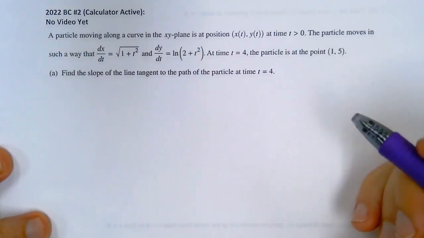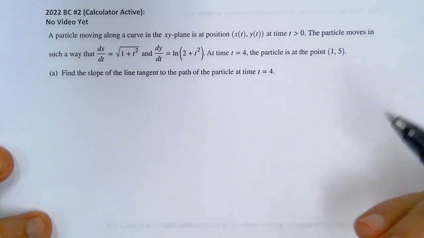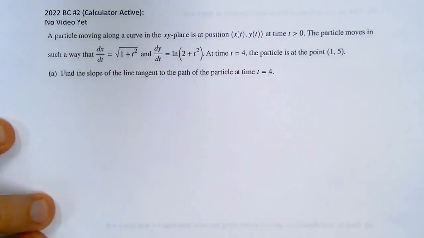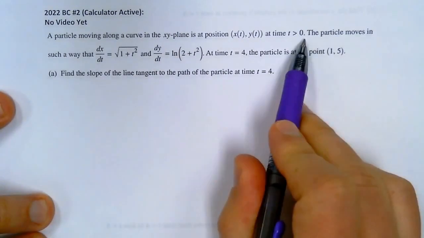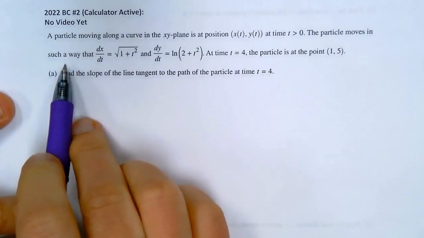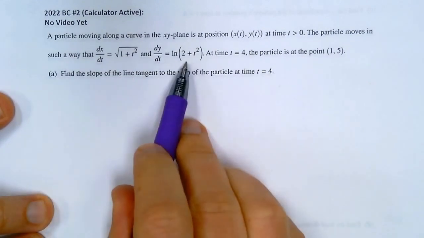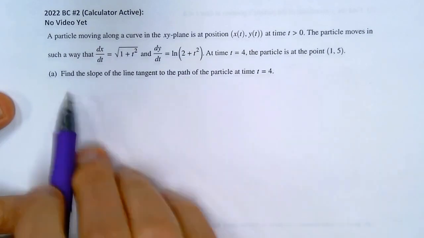All right, this is the 2022 question from the BC exam. This is a type 8 question. It has to do with parametric motion. And we're given a particle that's moving in the xy plane for time greater than 0. The particle moves with x velocity given by this equation and y velocity given by this equation. And then at time 4 we have a position.